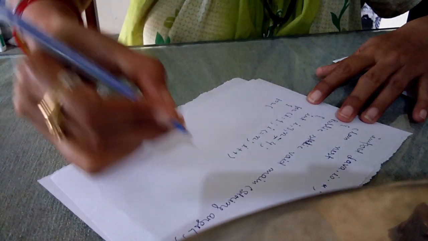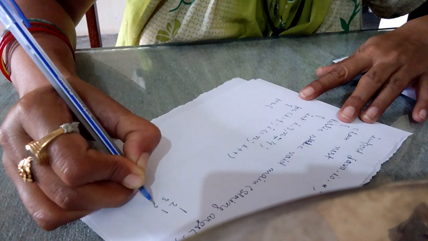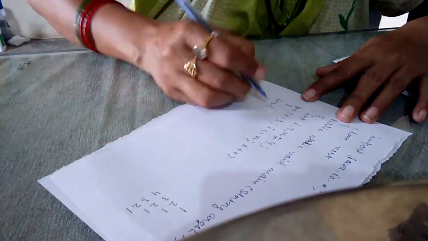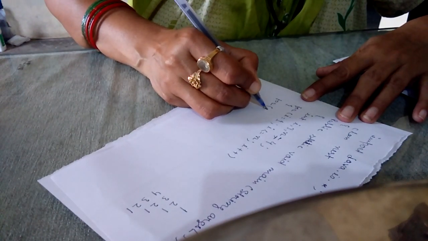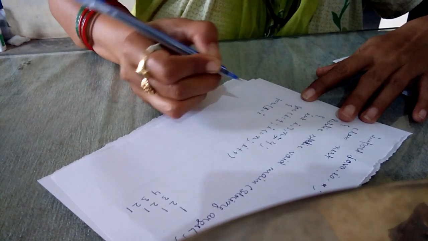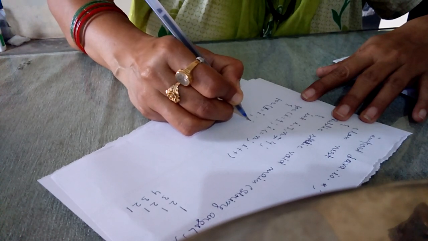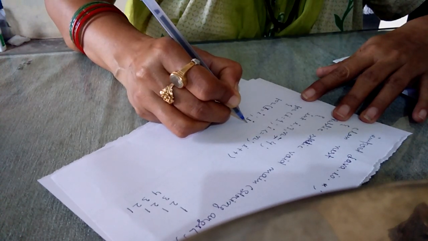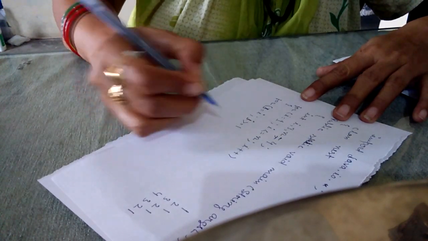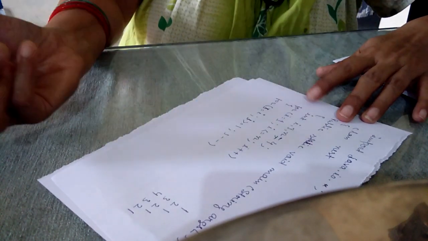Then for we will write j. Here we use reverse: 1, 2 1, 3 2 1, 4 3 2 1. So here j is equal to the next counter value, j is equal to i. Clear? Then j is greater than or equal to 1, j minus minus, bracket close.